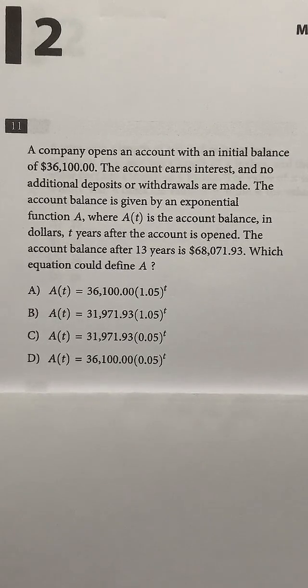So we have a company opens an account with the initial balance of $36,100. The account earns interest and no additional deposits or withdrawals are made. The account balance is given by an exponential function A, where A of t is the account balance in dollars, t years after the account is open. The account balance after 13 years is $68,071.93. So which equation could define A? Is it A, B, C, or D?